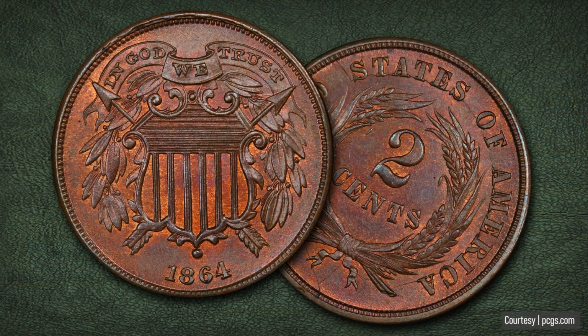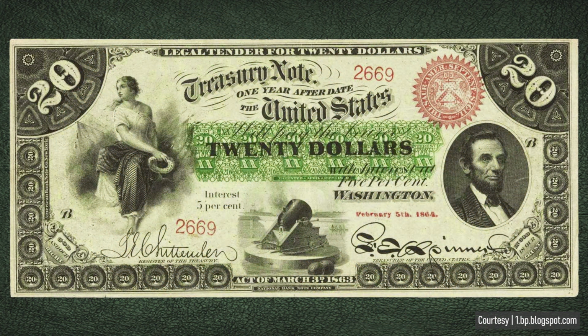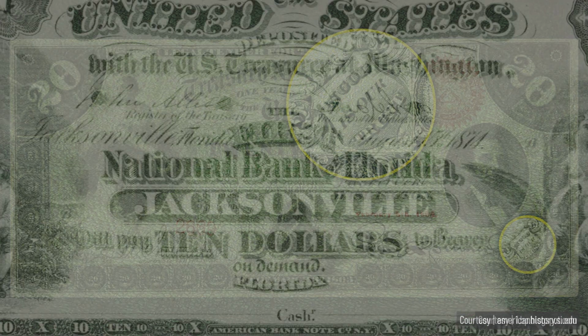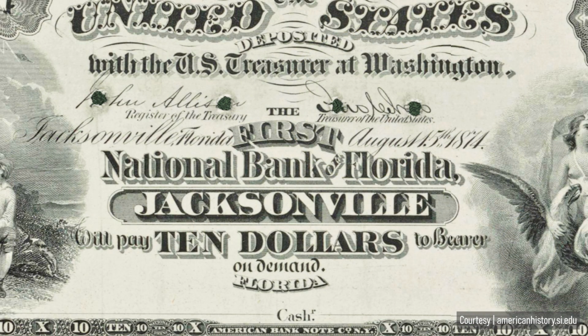The first appearance of "In God We Trust" on money was the 1864 2-cent piece, although a similar version of the motto appeared in the lower right corner shield of the 1864 $20 interest-bearing note, and it states, "In God is our trust." But the first charter period of national banknotes from Florida would see the motto on paper much earlier than 1957.